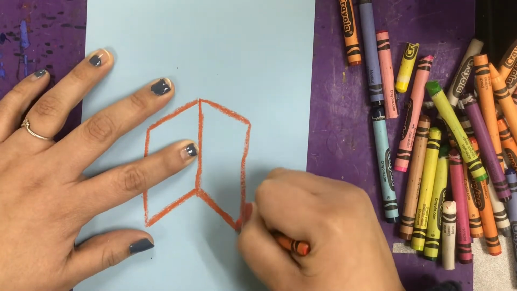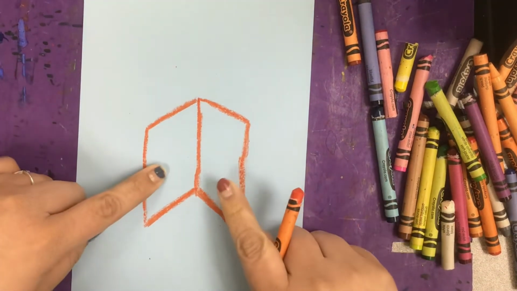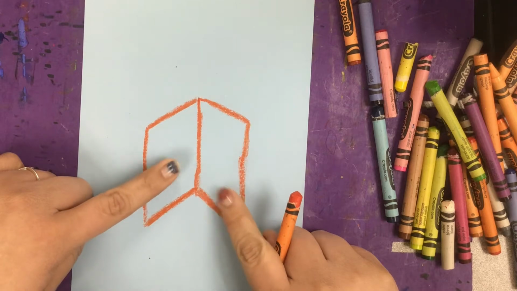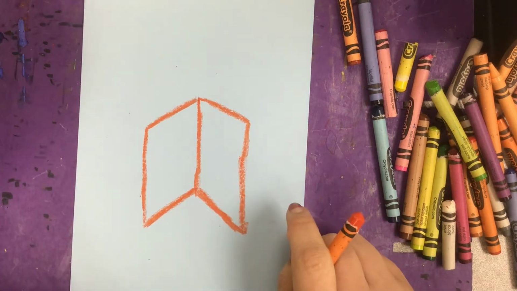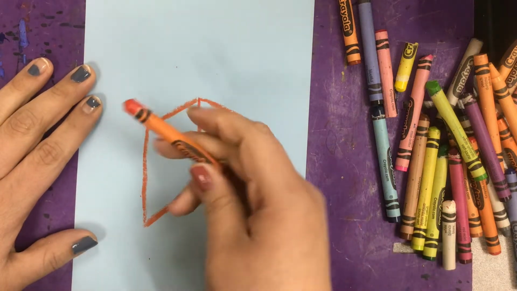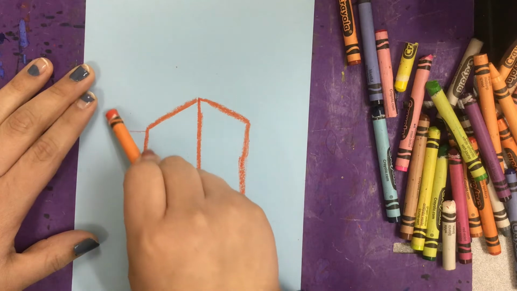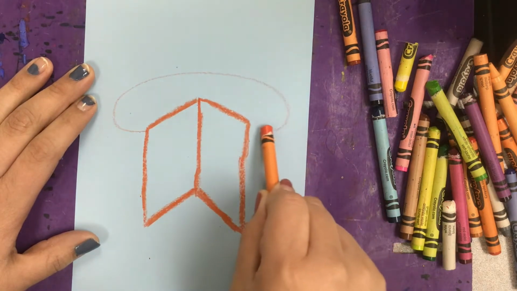Just breaking everything down into nice, beautiful shapes and lines. Now we can see we kind of have 2 rectangles, don't we? But they're going inwards. Very beautiful. What I'm going to do next, I'm going to create an oval.